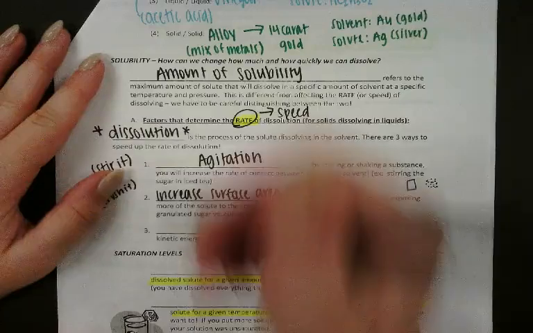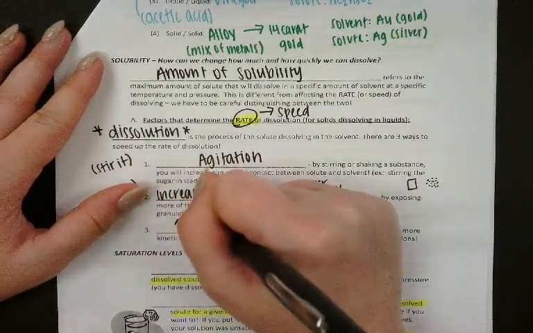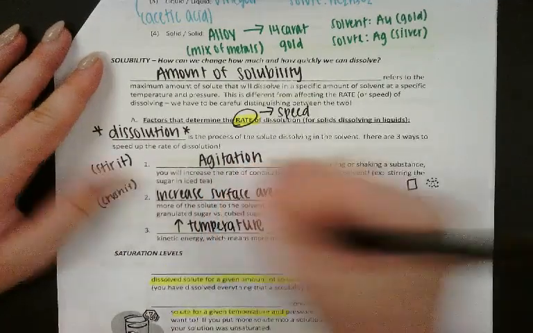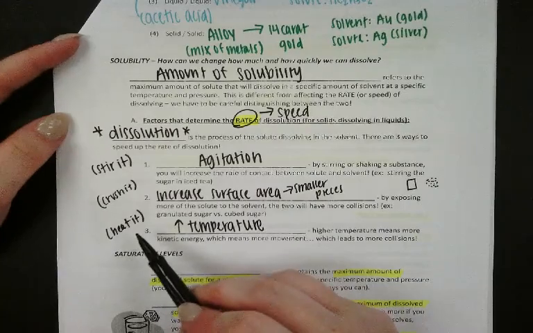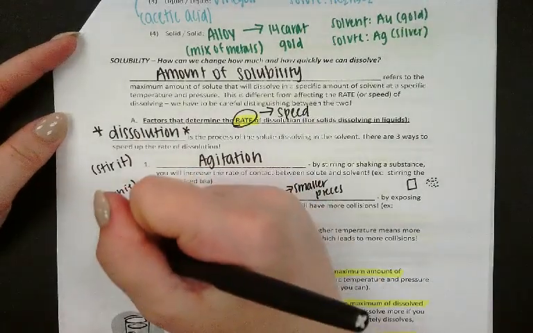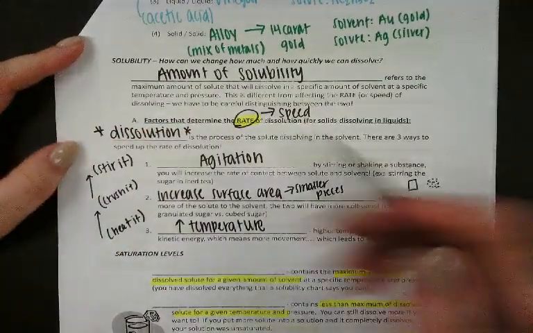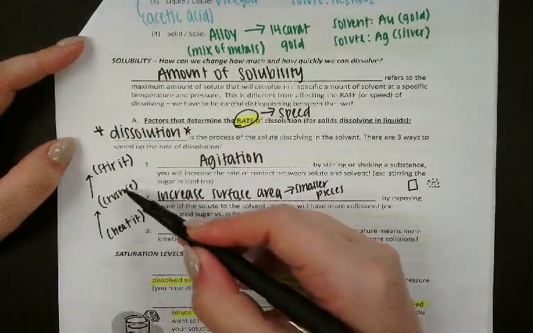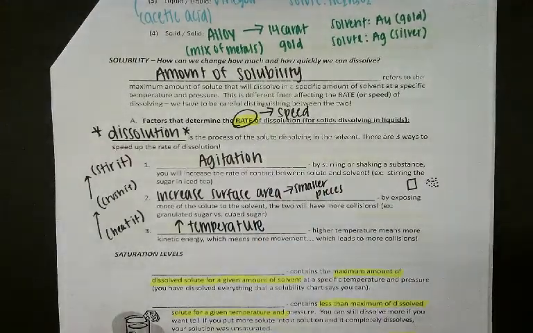And then finally the last one is if you increase the temperature. Okay, so heat it. So this is a really good way to remember it. Heat it, crush it, stir it. All of these will affect the rate of dissolution.